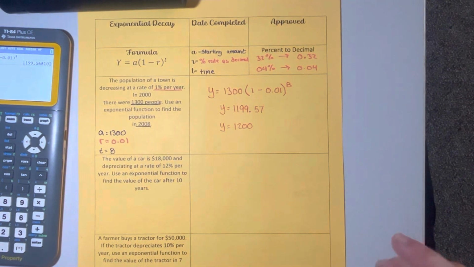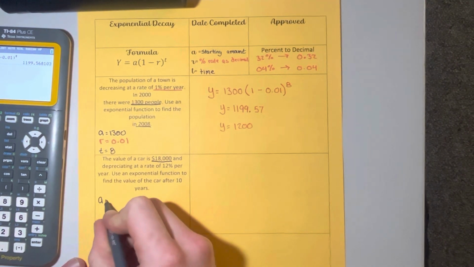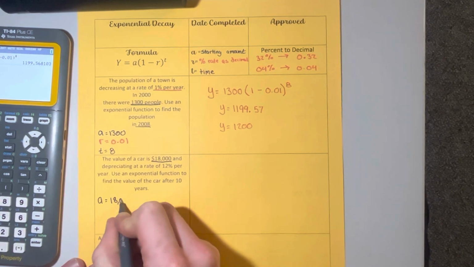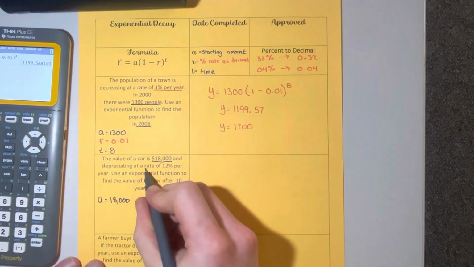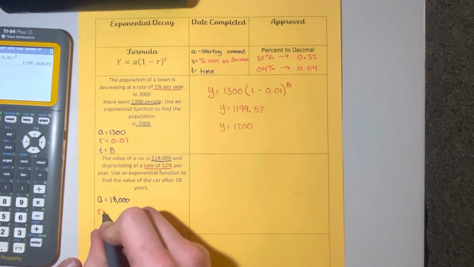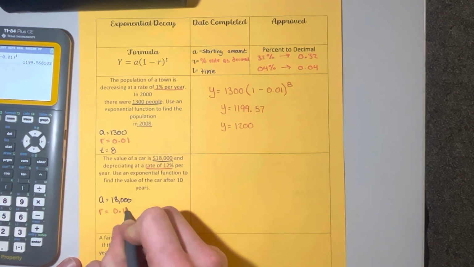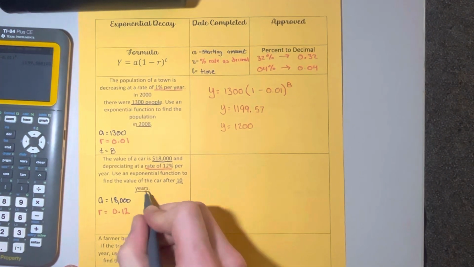The value of a car is $18,000 and depreciating at a rate of 12% per year. Use an exponential function to find the value of the car after 10 years. So we find our three pieces by saying my starting amount, what's my rate of 12%, depreciating is going down, 0.12, and my time is 10 years.